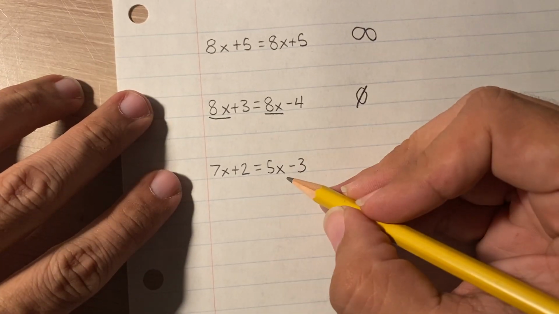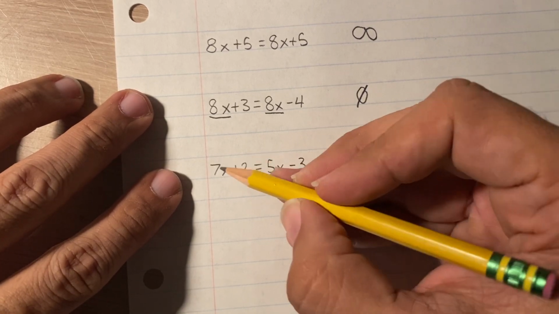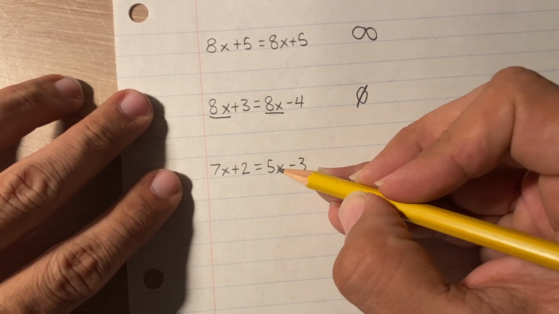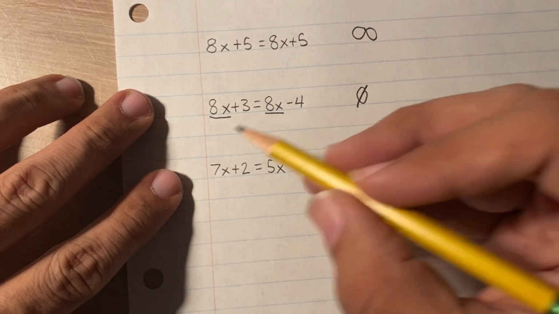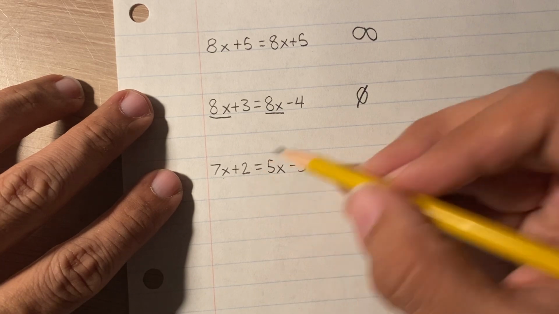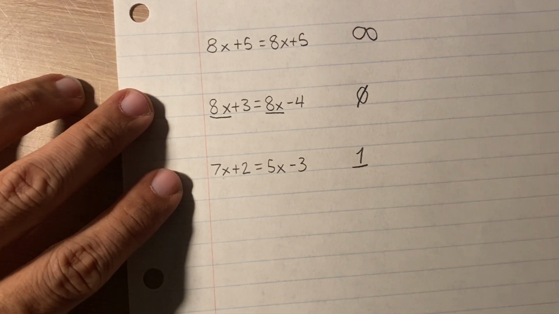And then the last one, if they have different amount of x's. This has 7x and this has 5x. Mr. Cassis, are you going to look at these numbers at all? I look at the x first. Are the x's different? Yes. This has 1 solution. And we're done. Good luck.